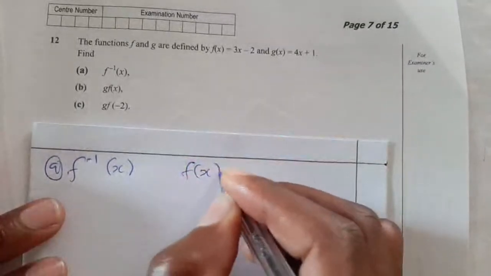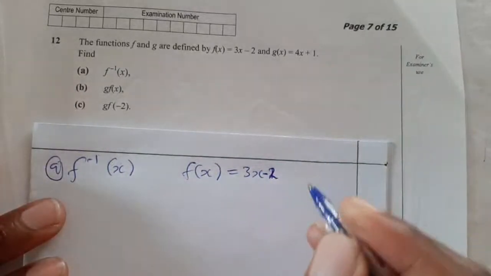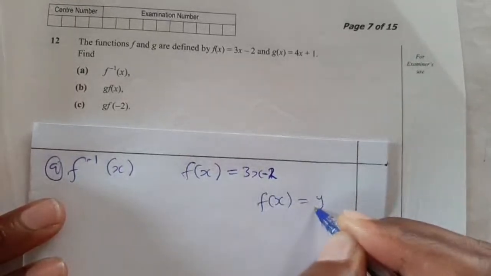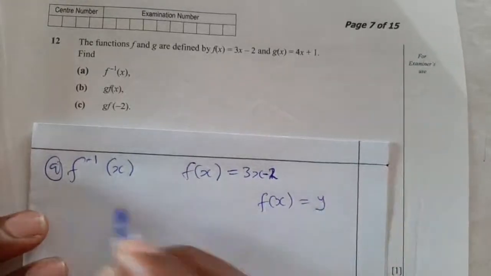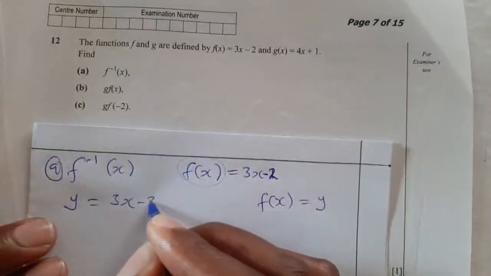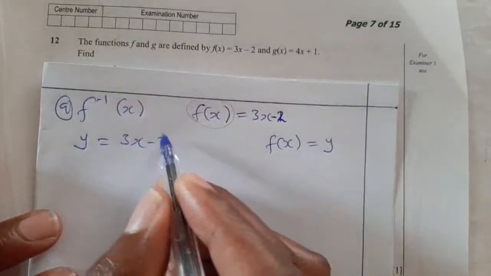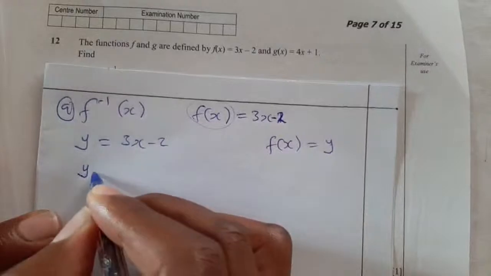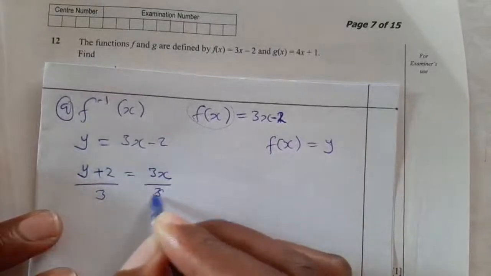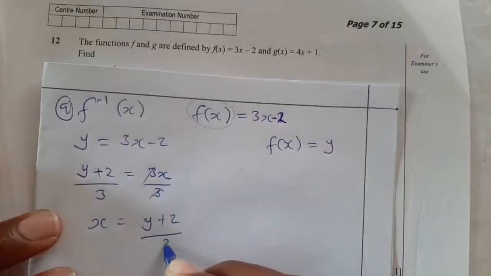First of all, I'll bring down the f function, which is 3x minus 2. Let f of x be y. Where there is f of x, put y. So at the beginning, I'm going to say y equals 3x minus 2. From here, we're going to make x the subject of the formula. So the 2 has to cross. We'll have y plus 2 equals 3x, over 3, over 3. Our x becomes y plus 2 over 3.